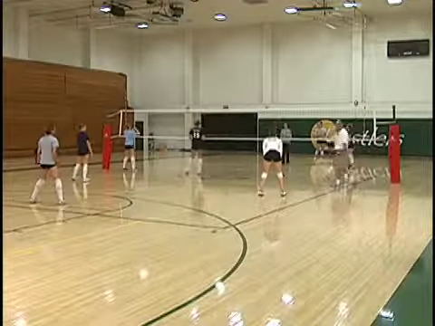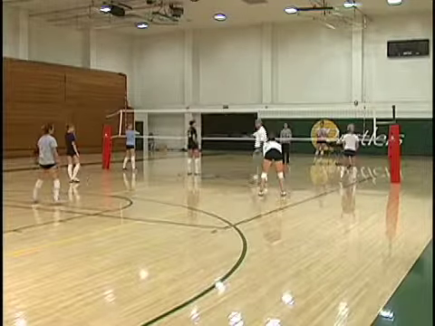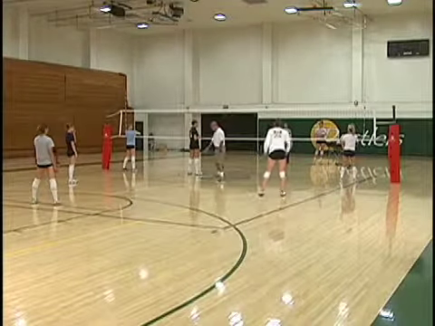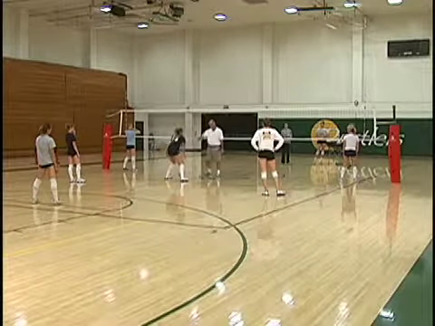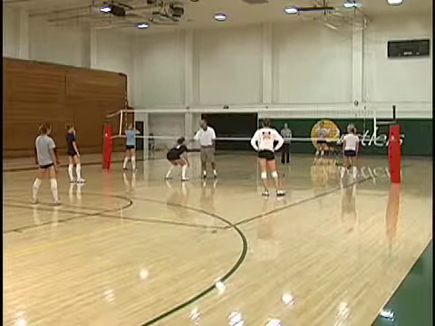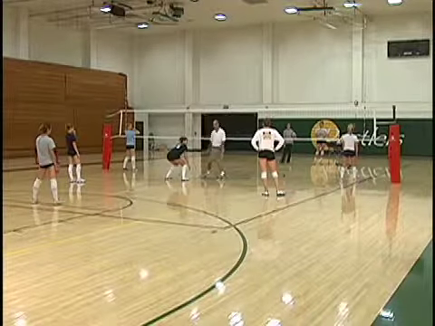Okay, it's very important, as you can see right now, that our middle front gets off the net and gets down low, or she's very vulnerable to not doing it correctly. Down low, she's stopped and she's set.